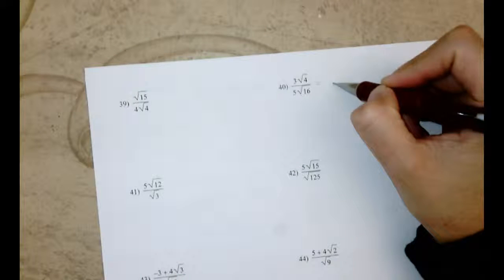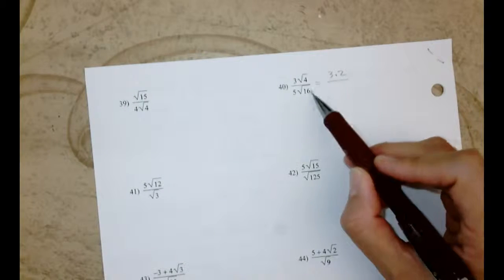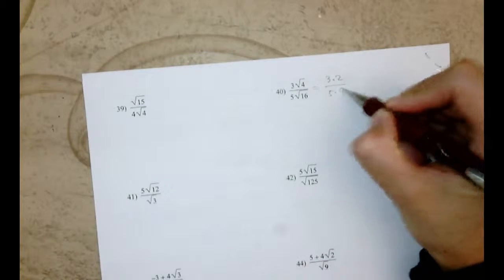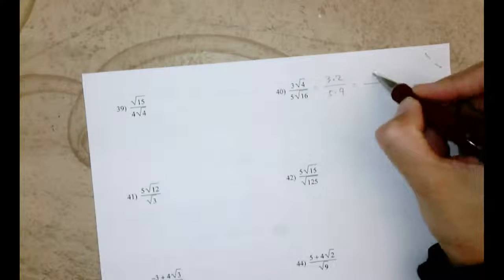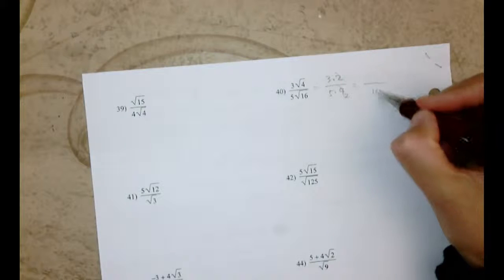All right, last page, the division. So let's just do this. Well, this is 3 times 2, right? Square root of 4 is 2, and this is square root of 16 is 4. So this is 5 times 4. So that's, well, we can cancel first here. There's 2 and then 2 2's in there, so that's 10 over 3.